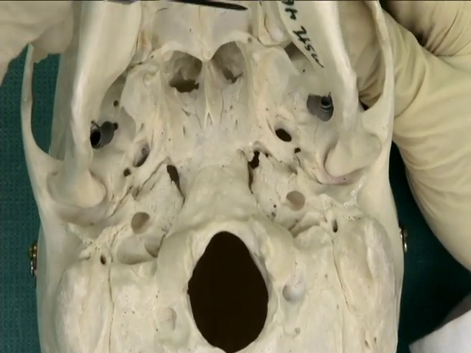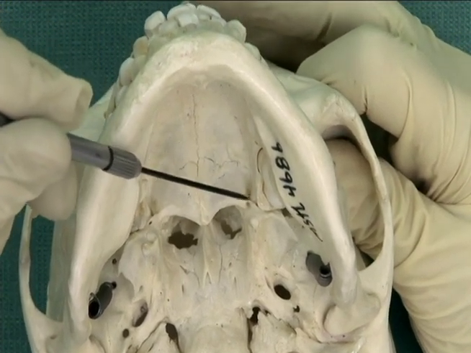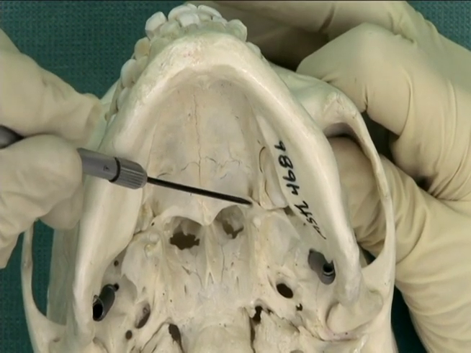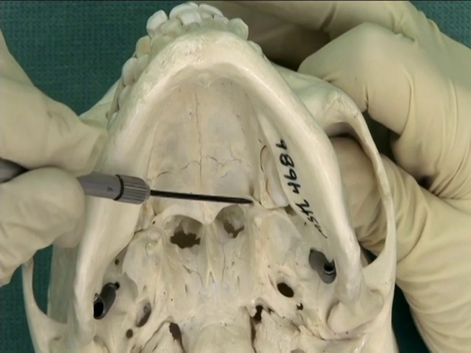Moving posteriorly and laterally, identify the greater and lesser palatine foramina, through which the greater and lesser palatine nerves and vessels pass.